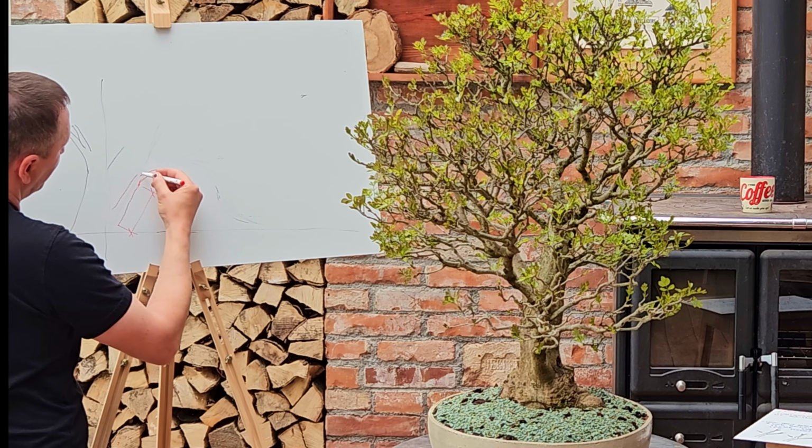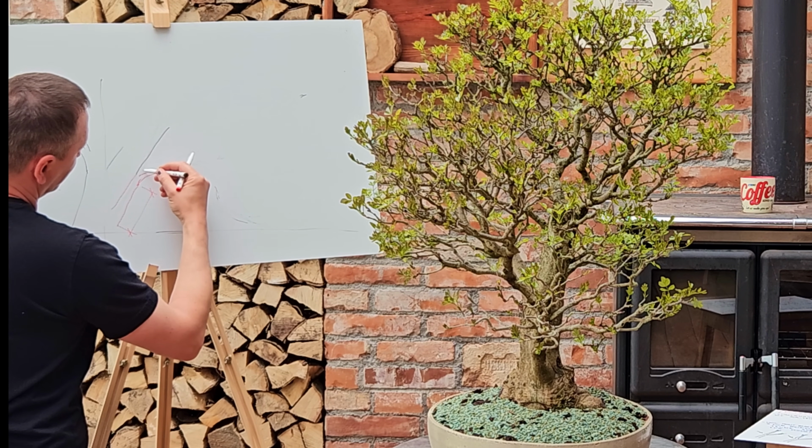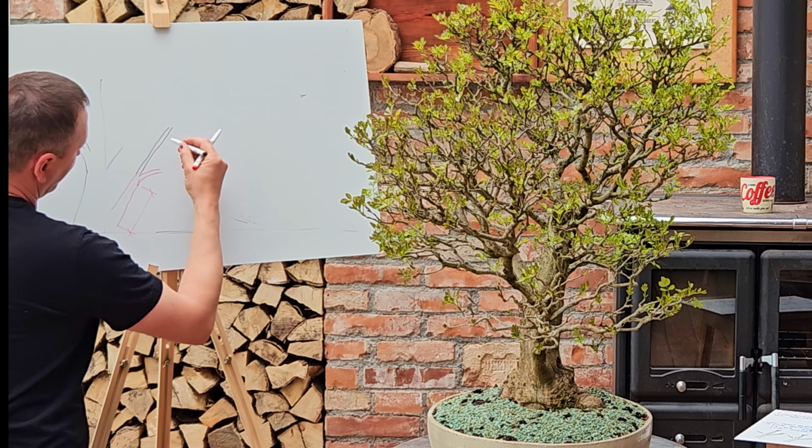And usually it's not like the tree continues to grow unrestricted in the same direction.